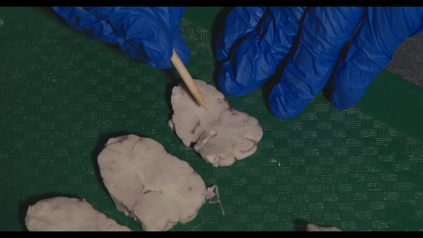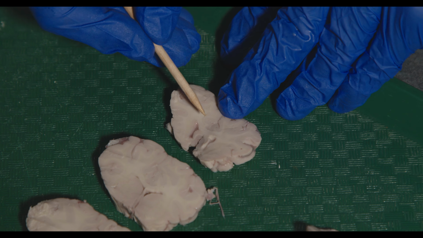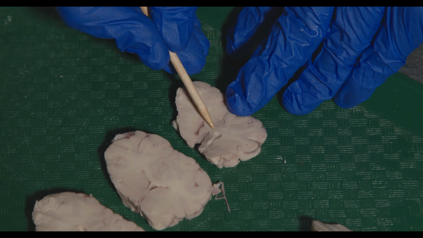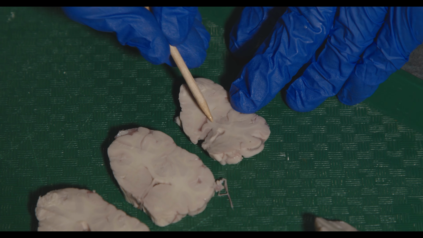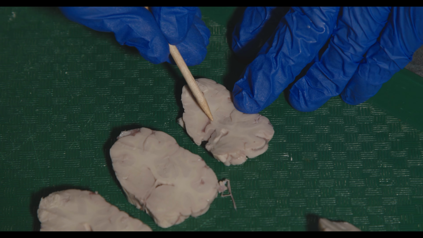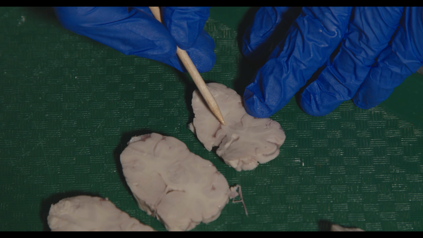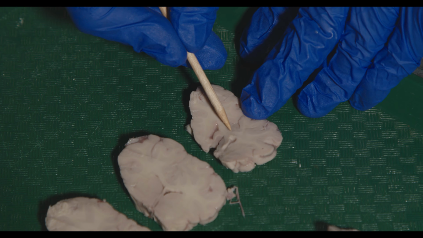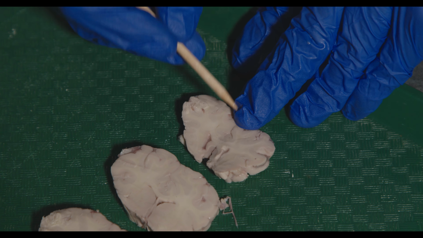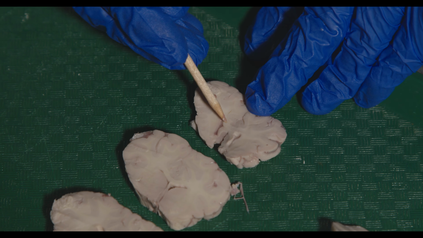So there's the corpus callosum. Even though this isn't stained, you can see the white matter that goes across either side, right? These are the fibers that are connecting the two cerebral cortices across the two hemispheres. It's connecting right about here because it crosses the midline. So this is the anterior-most portion of the corpus callosum.